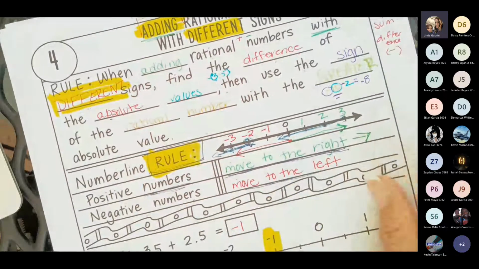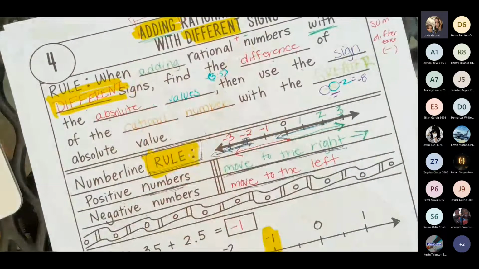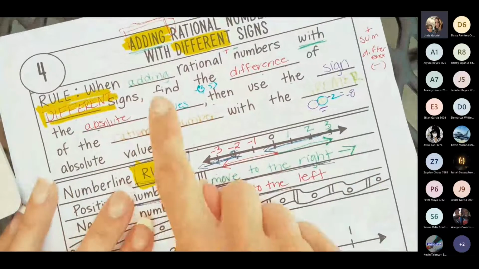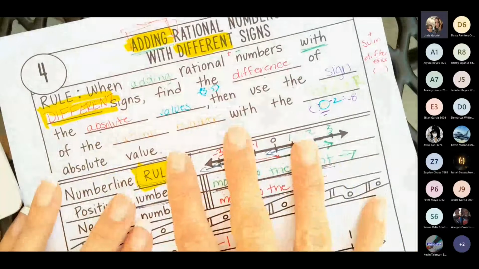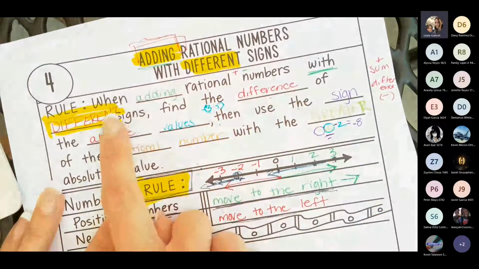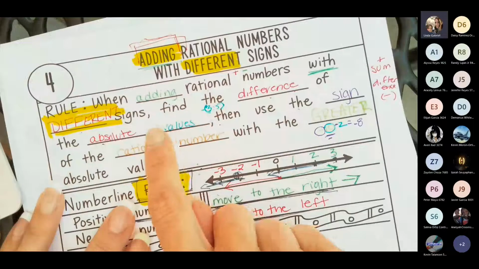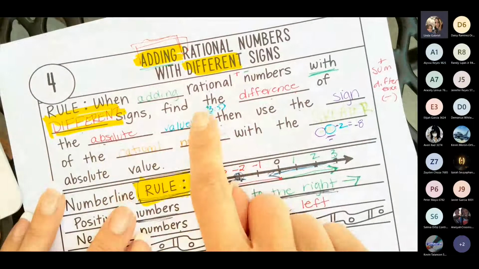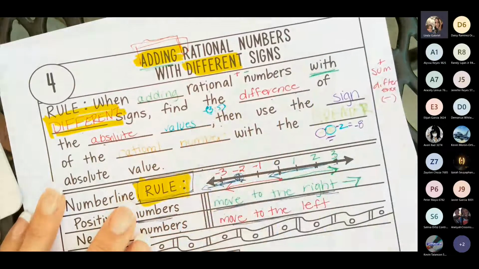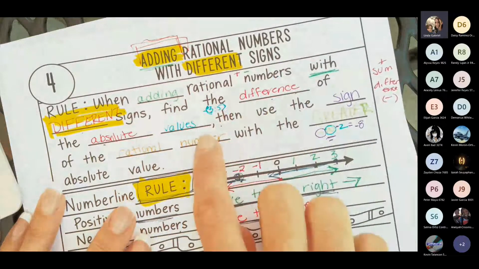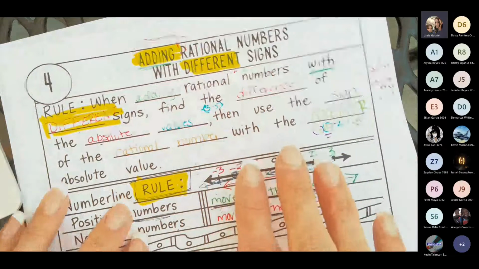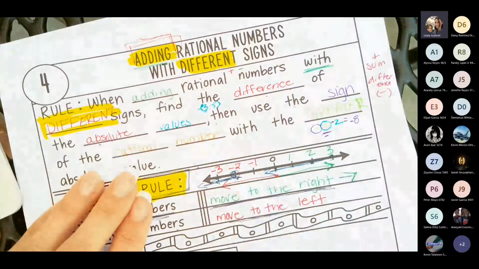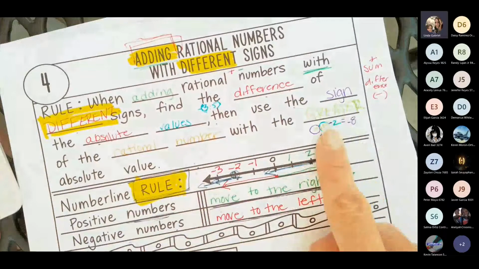Yeah? Okay. So when I'm adding rational numbers with different signs, I had to do a different process, right? We were no longer just adding. Our rule told us for adding rational numbers with different signs, we needed to find the difference of the absolute values of our numbers, right? Meaning if we had -3, we used just the number 3. And then we used those values to subtract the smaller number from the larger number, and then we used the sign from the greater number, right?